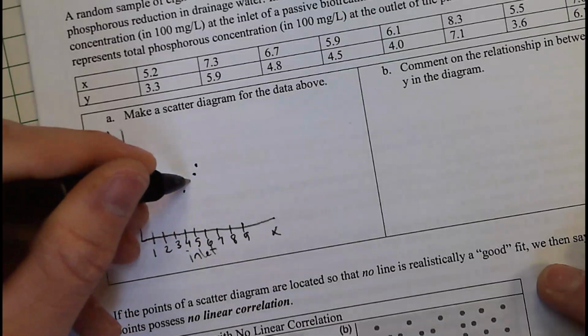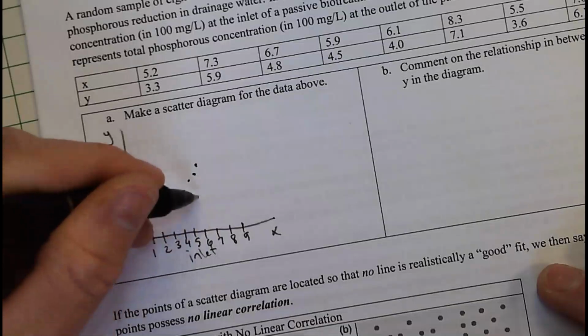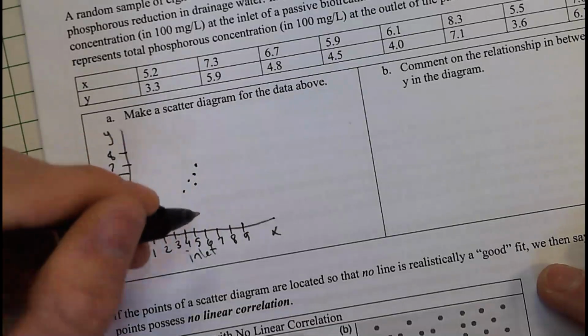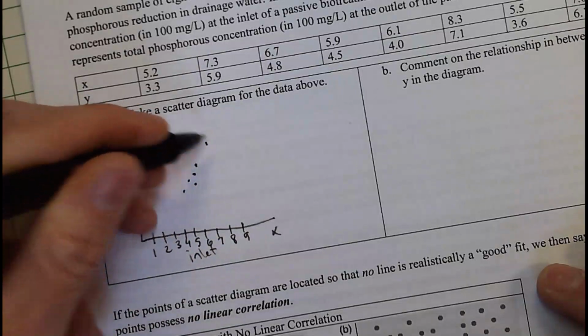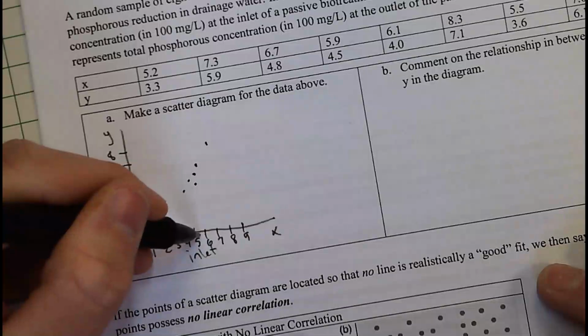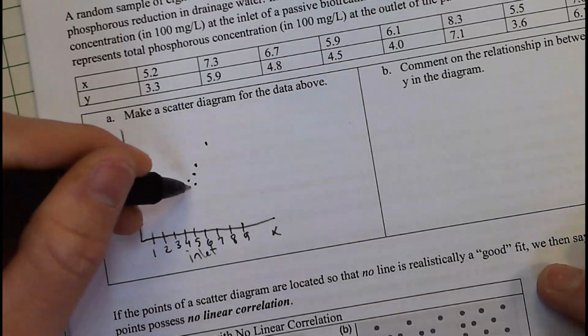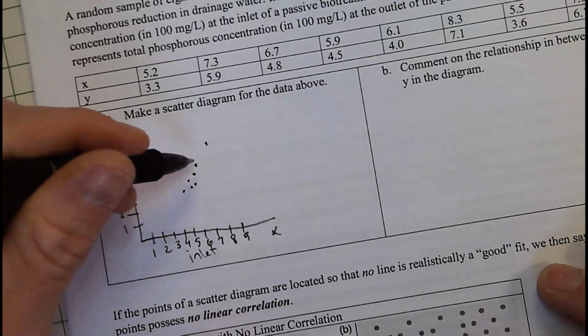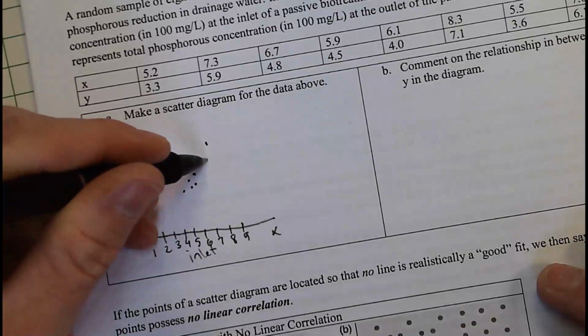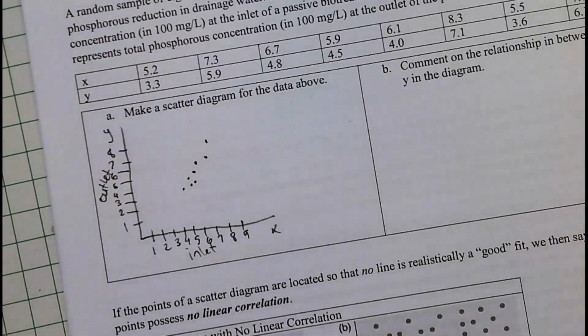So right in there. 6.1, 4.0. 8.3, 7.1. 5.5, 3.6. And then 7.0, and then 6.1. I'm not going to put this one in the calculator because we're just making some initial observations here about the correlation.